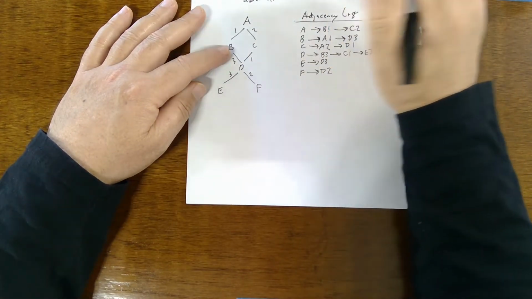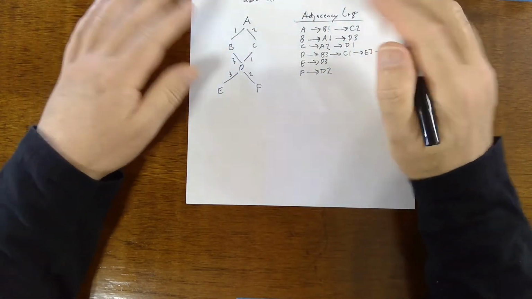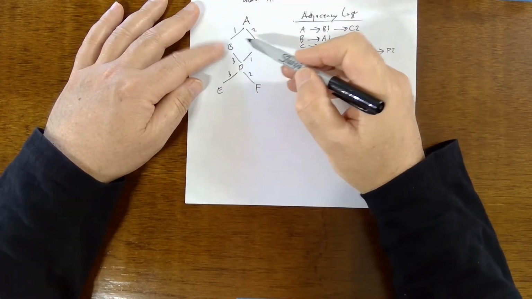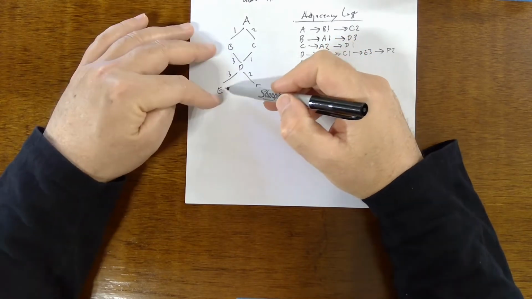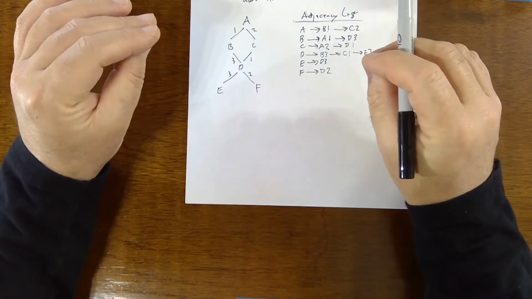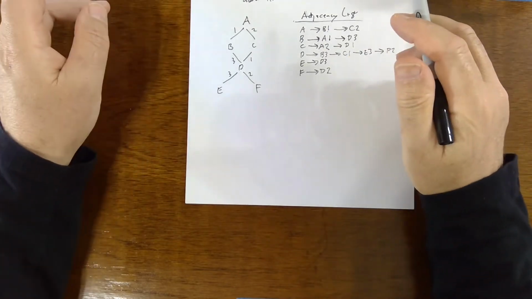So when these computers turn on in the morning, let's say, all they know about is who they're connected to. A knows about B and C, B knows about A and D, E knows about D. That's all they know. But then they start to talk to each other. They start to tell each other about their neighbors.